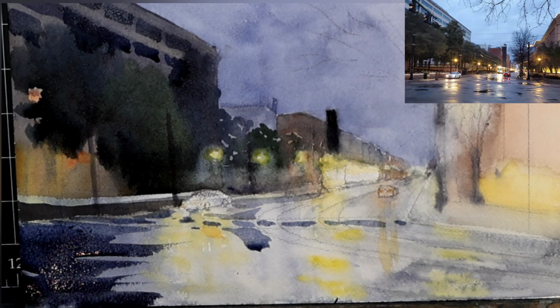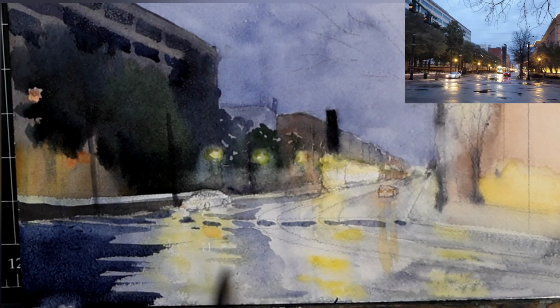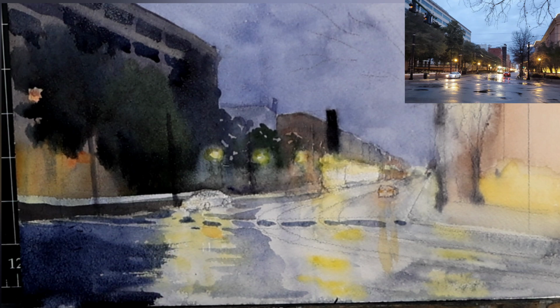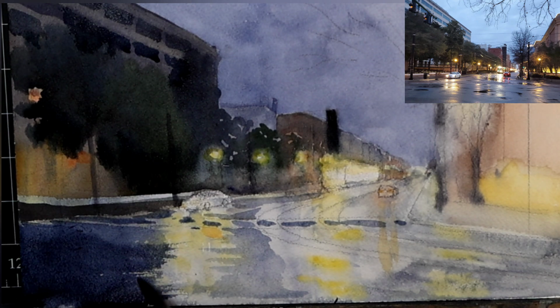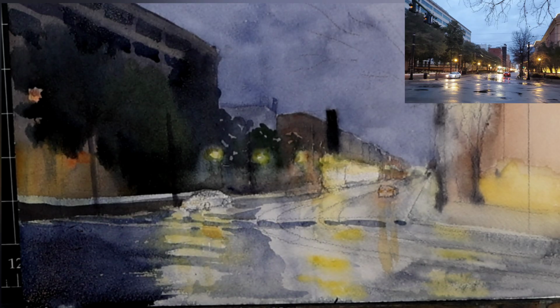Making it dark over on this side. We'll come back and we'll resurrect our crosswalk a bit later.